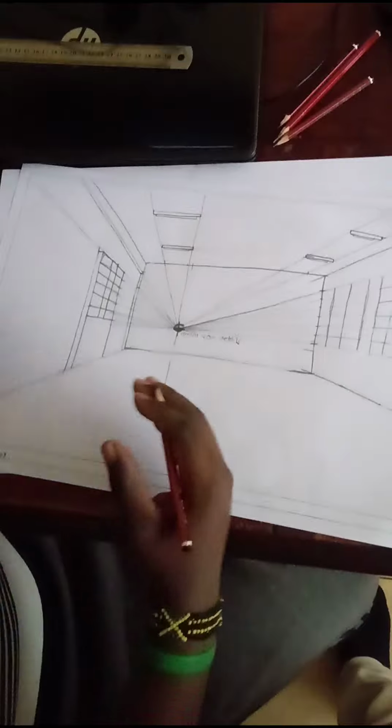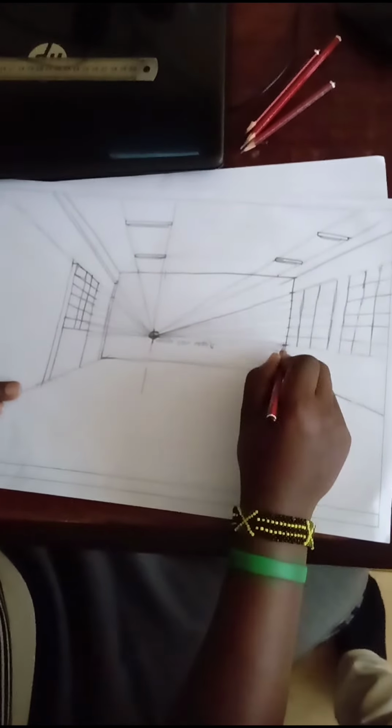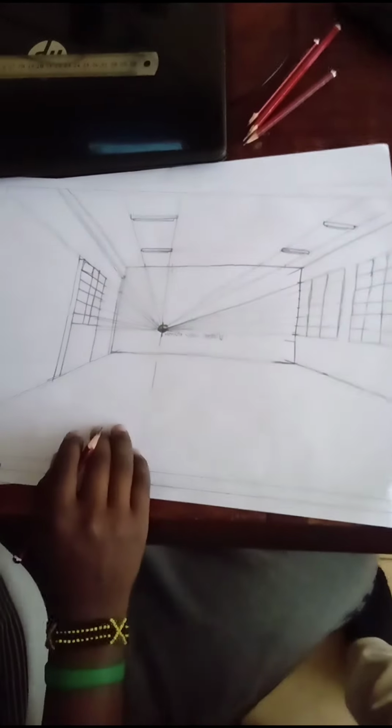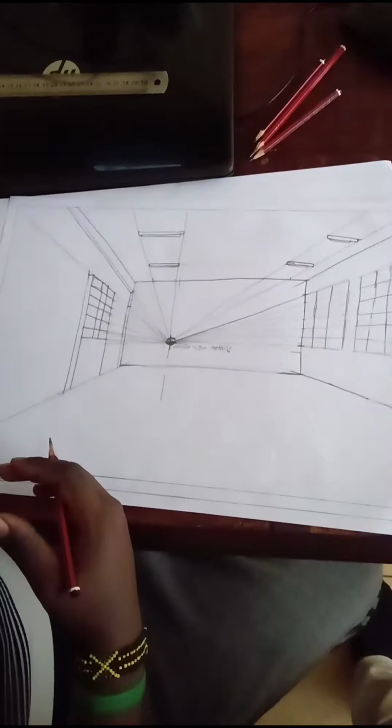For them to obey perspective, they should be vanished. So I've vanished this on this side, vanish this on this side, and this side. Everything is vanished. Technically, what I can say, everything is put into perspective.